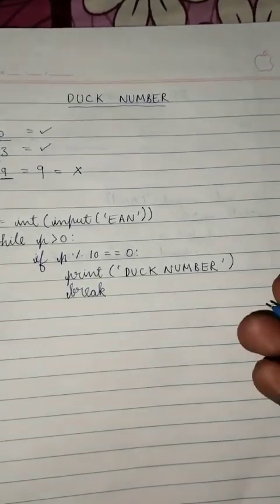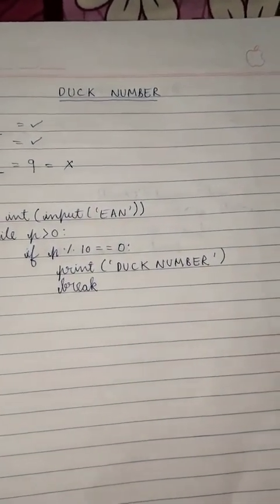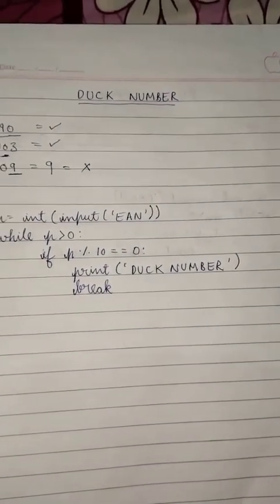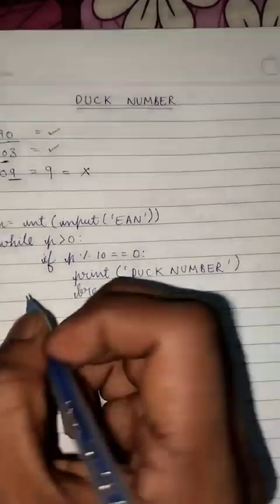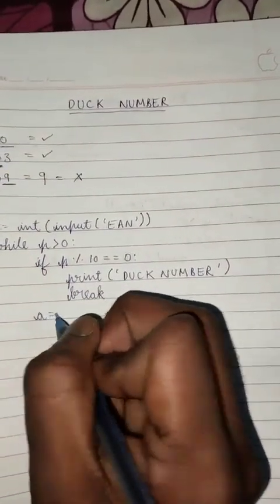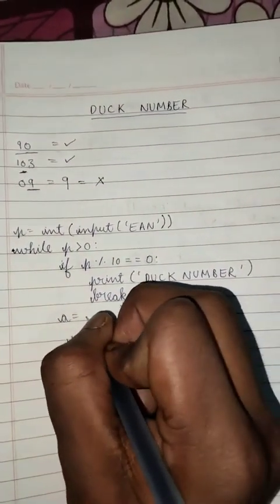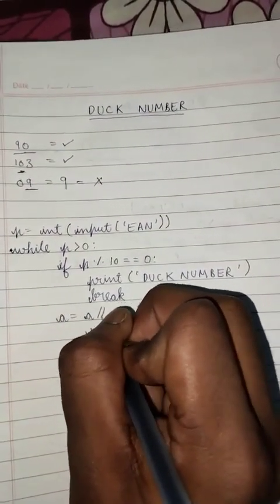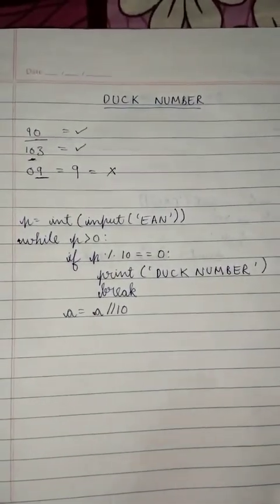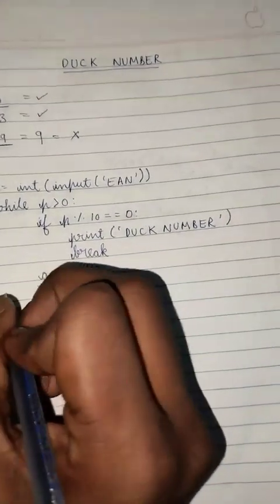Why I am writing break here, I will explain after the completion of my program. And then, under the loop only, p is equal to p floor division 10. And then one more condition.